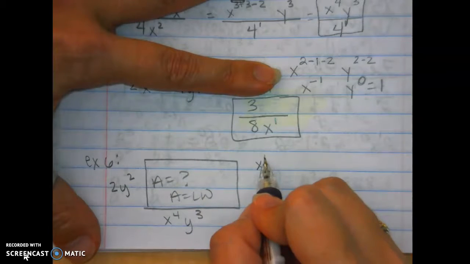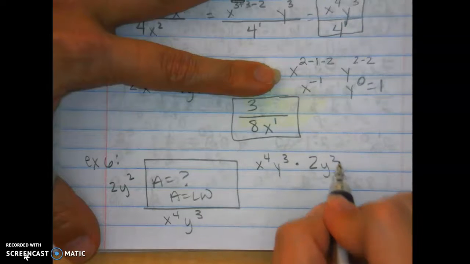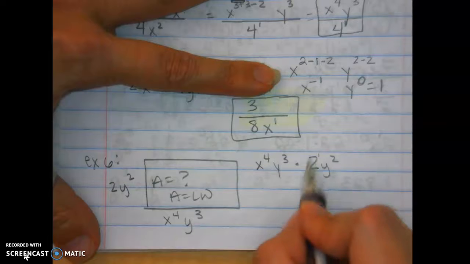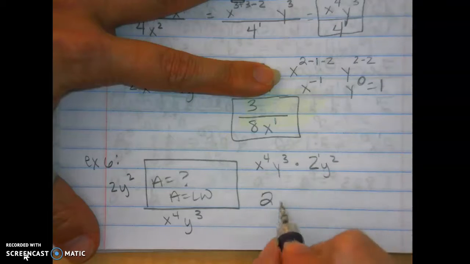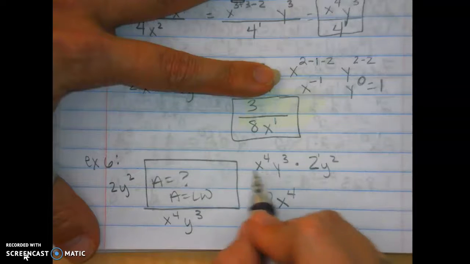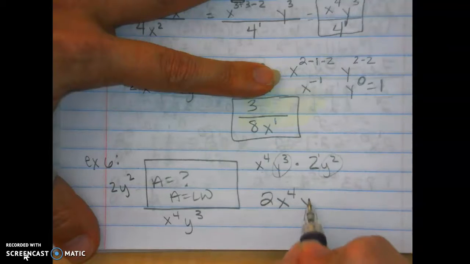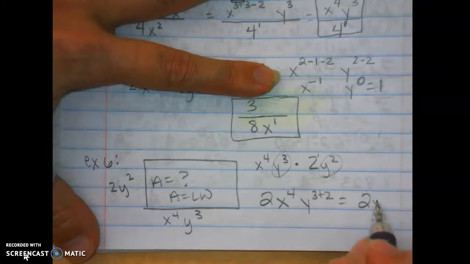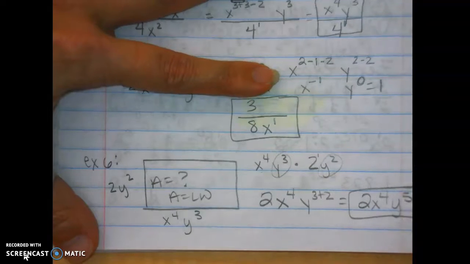So I need to take x to the fourth, y to the third times 2y squared. So my 2, my integer, my coefficient here, it doesn't have any other bases. I actually don't have any other x's either, so I can just write those, 2x to the fourth. These, though, my y's, those are like bases, y to the 3 plus 2. So this becomes 2x to the fourth, y to the fifth.